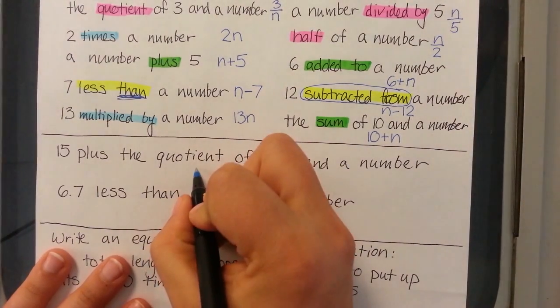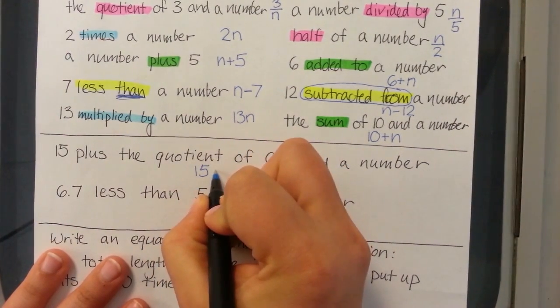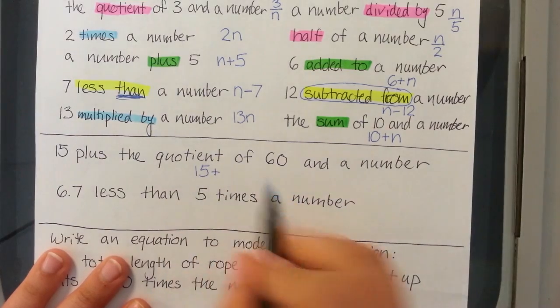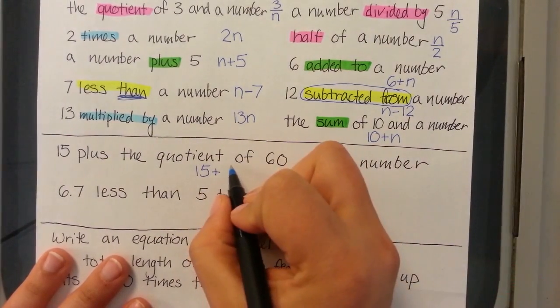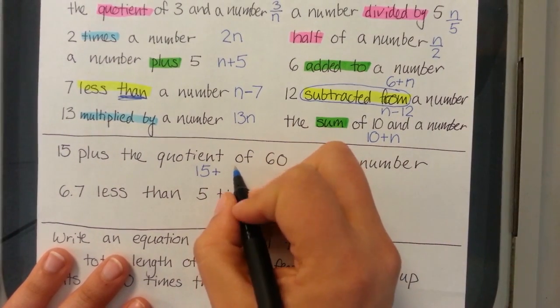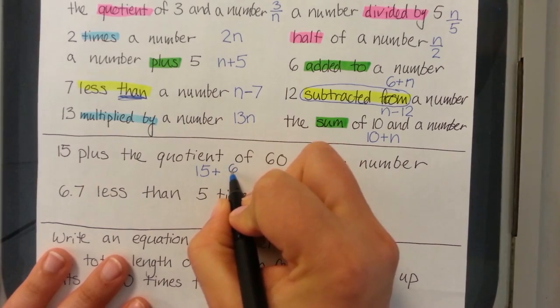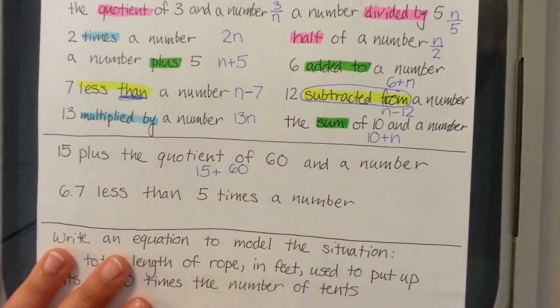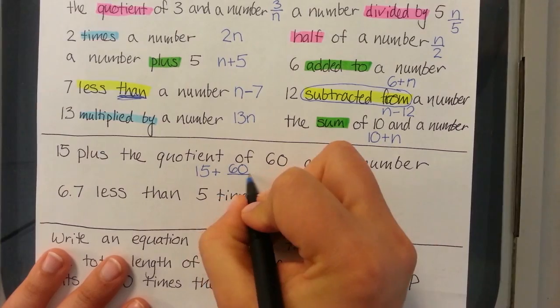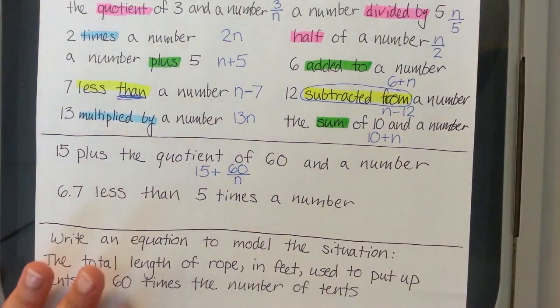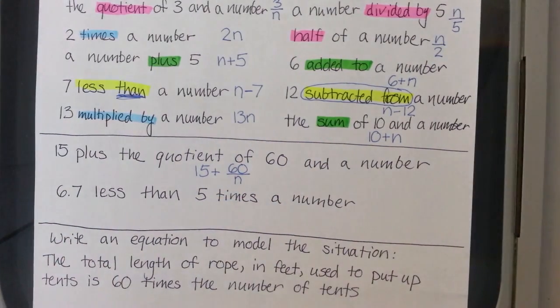All right, 15 plus the quotient of 60 and a number. Remember, quotient is the answer to a division problem. So in this case, I want to put 60 on the top and my random number n, my variable, on the bottom.